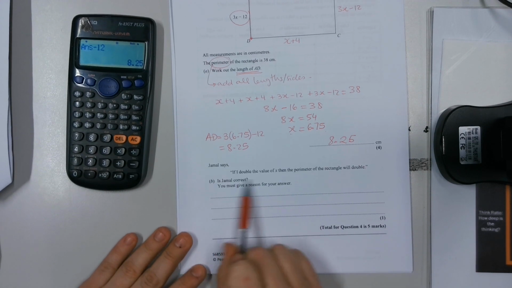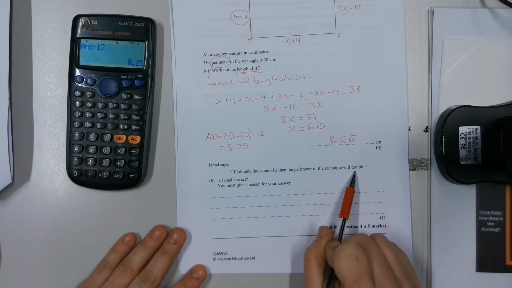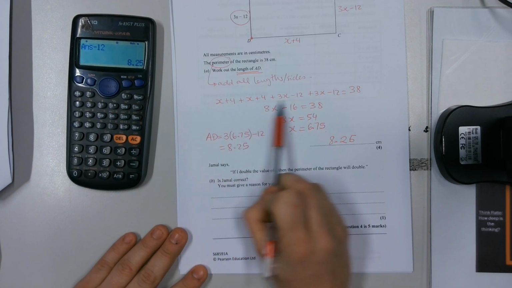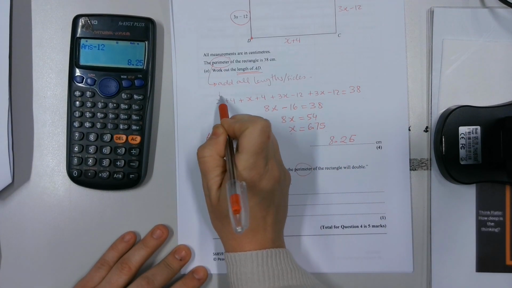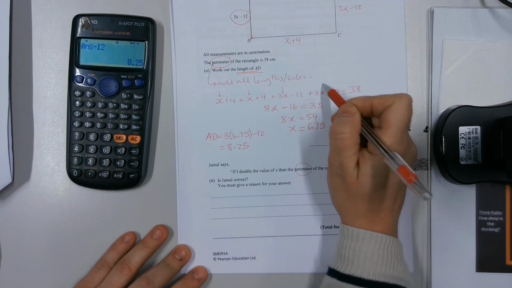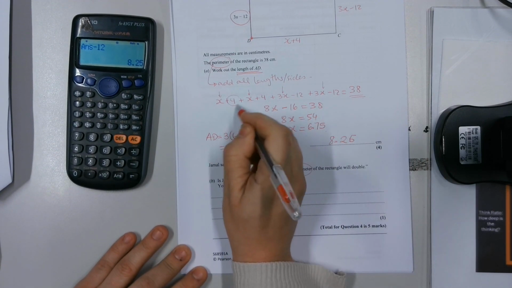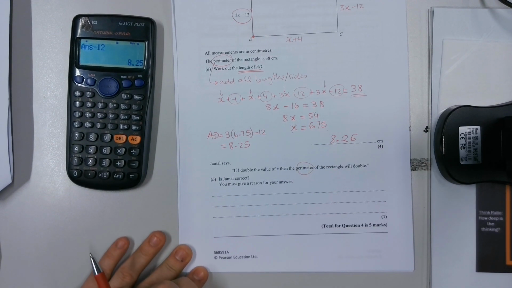Jamal says, if I double the value of x, then the perimeter of the rectangle will double. Is Jamal correct? Now, if I think about the formula that I got for my perimeter, if I think about every value of x being doubled, in order for this number to be double, I still need these numbers to be doubled as well.